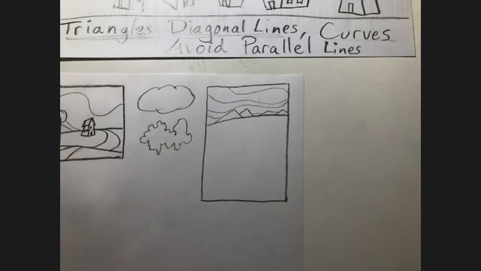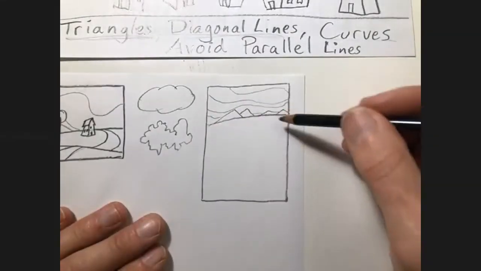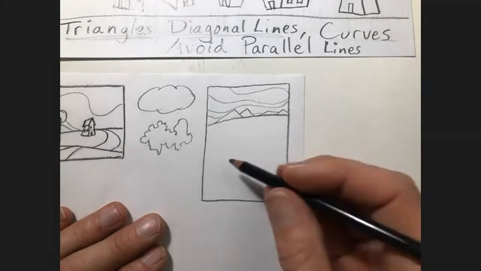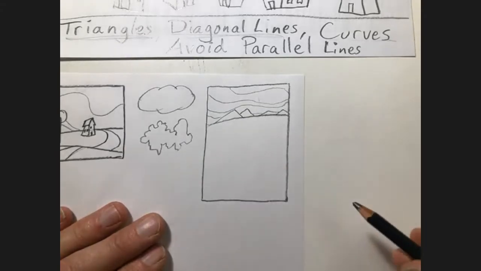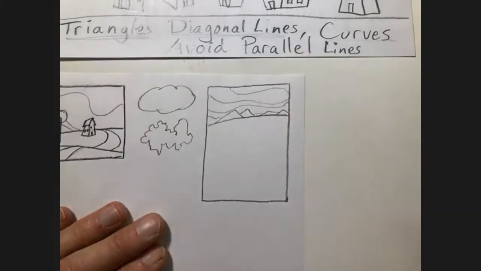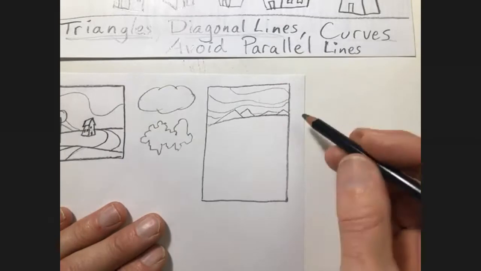But now, what are we going to do with our foreground here? So once again, let's divide it up. There's too much there. So diagonal lines, triangles, curved lines.